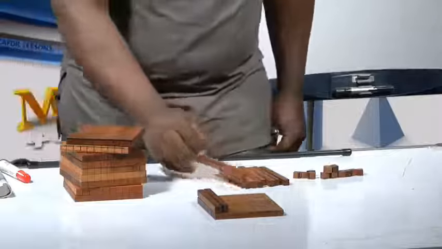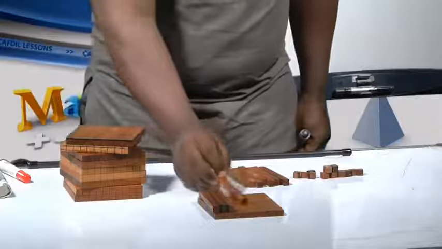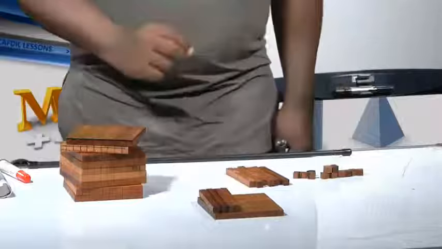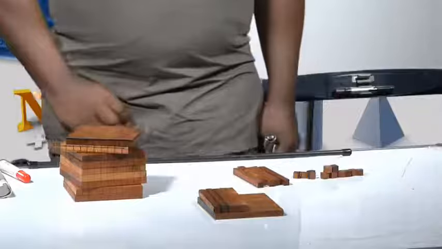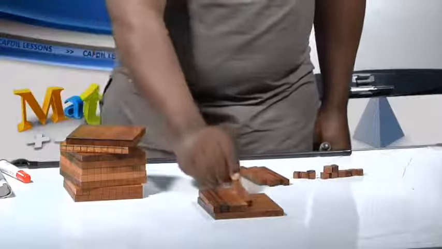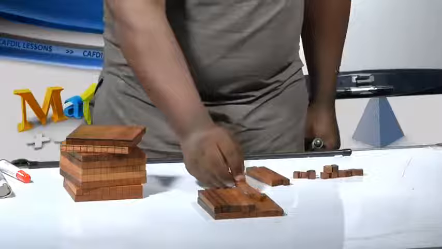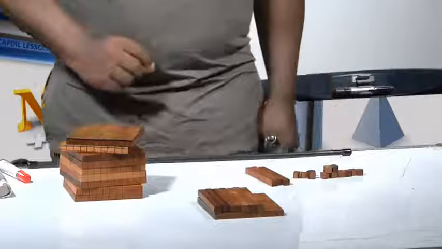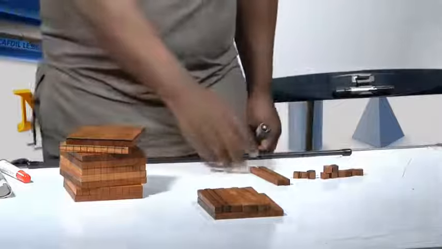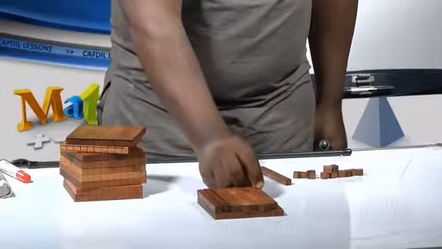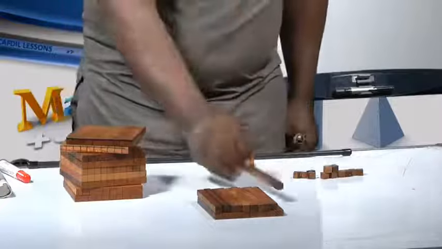200, 300, 400, 500, 600, 700, 800, 900, and then 1,000.